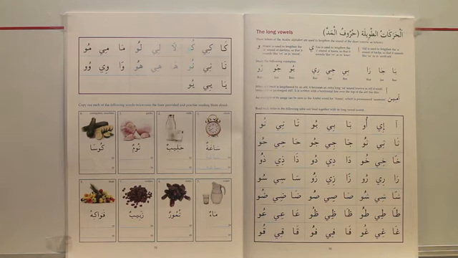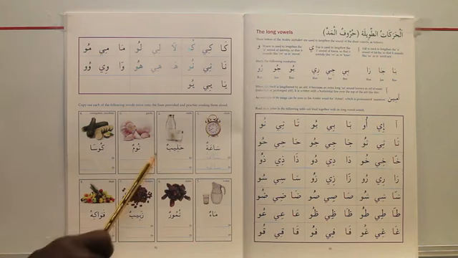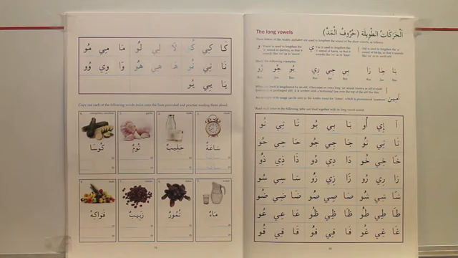Ma'un. Tumurun. Zabibun. Fawakihu. So one more time. Sa'atun. Halibun. Thumun. Kusa. Ma'un. Tumurun. Zabibun. Fawakihu. End of page 51.